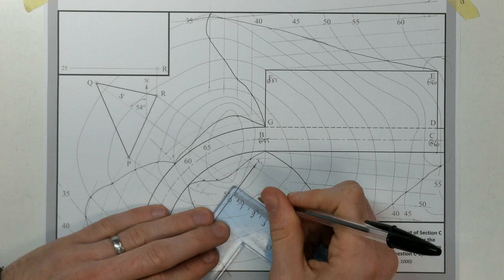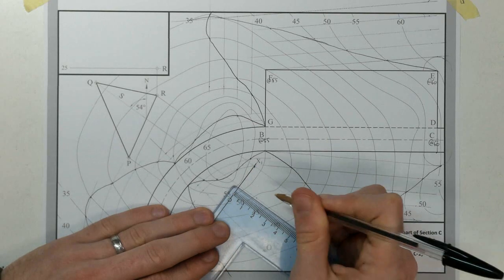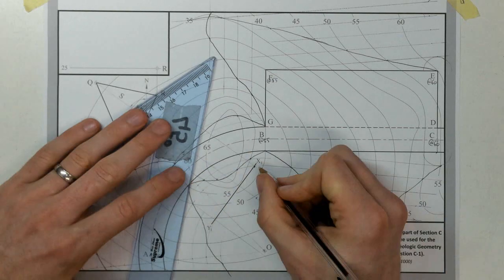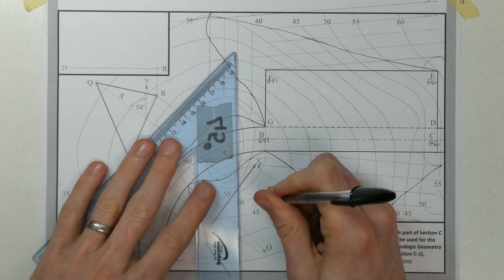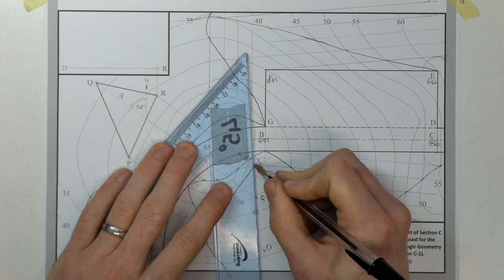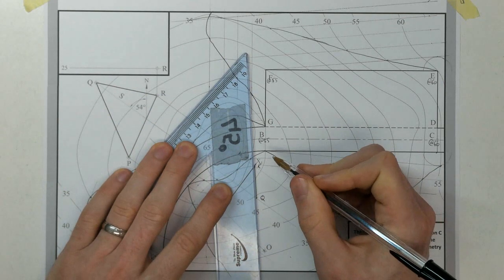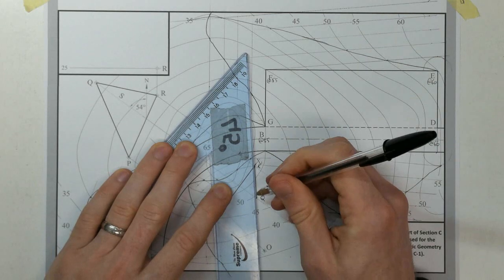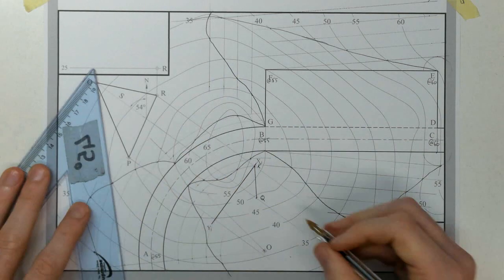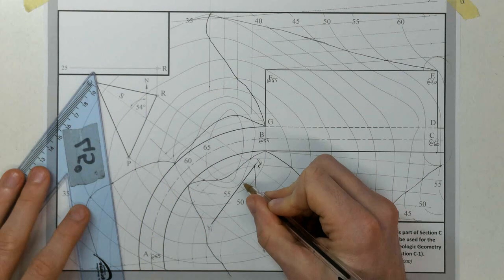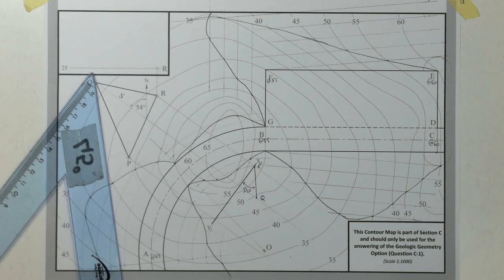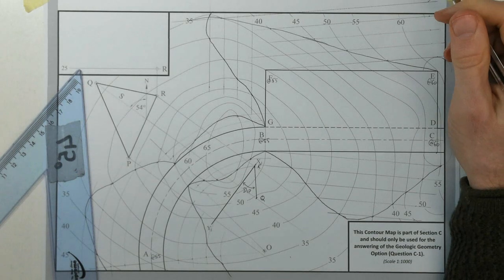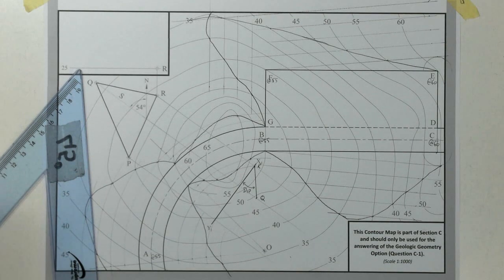So 25 taken away from 40 is 15, so that's the position of Q. So R, Q. Okay, and determine the dip. So that's our dip angle there. Okay, and I'll measure that angle.